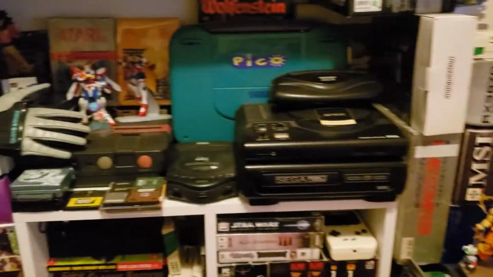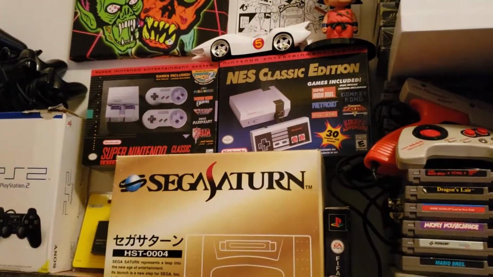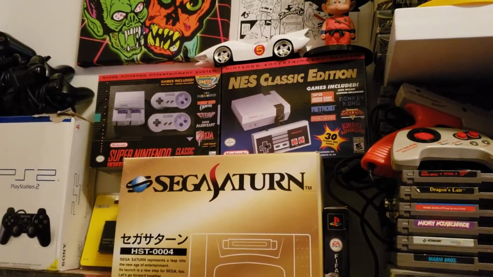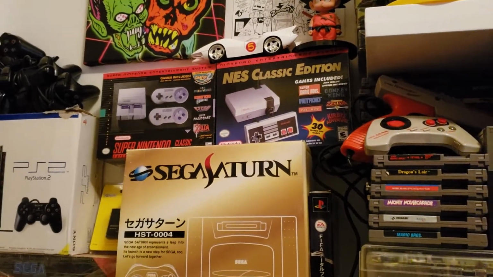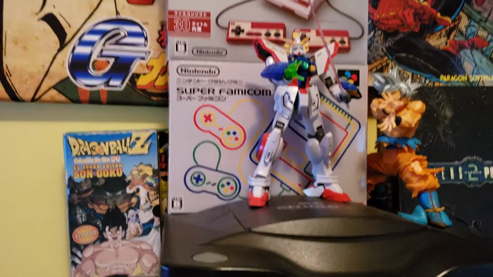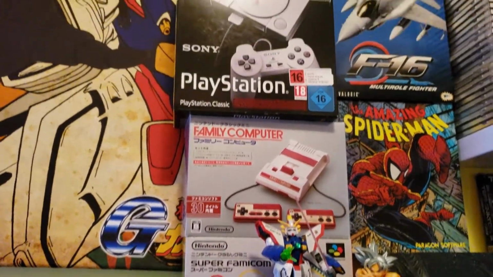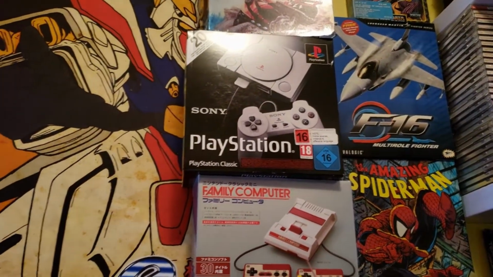So here, just for a little demonstration, just for the giggles, I'm gonna show you these two consoles that are the NES Mini and Super Nintendo Mini consoles, the American versions, as you can see. And also, if you didn't know, there were the Japanese versions here, the Super Famicom Mini and the Famicom Mini, released as well as the PlayStation Classic.